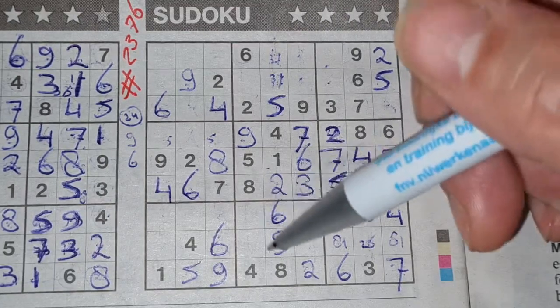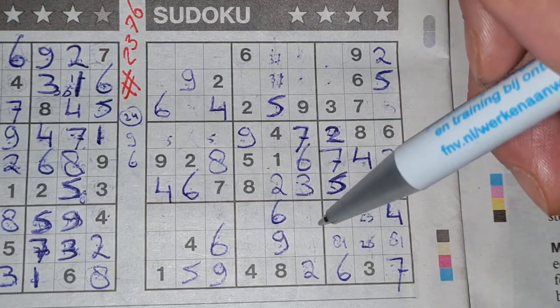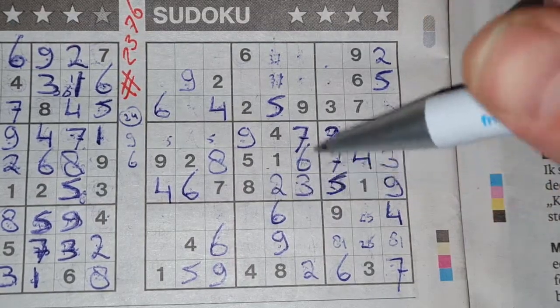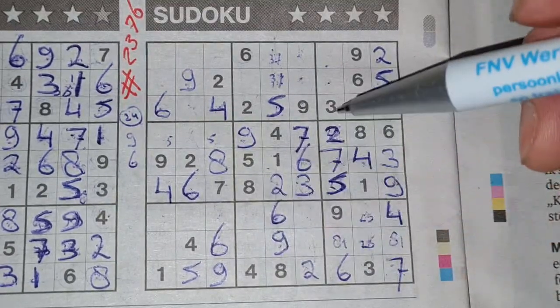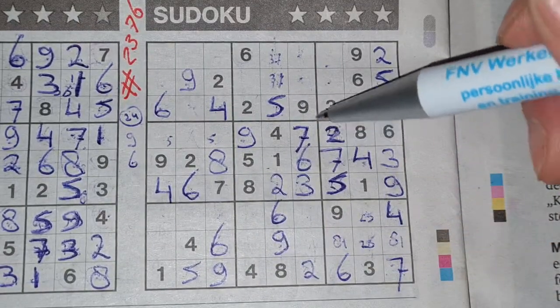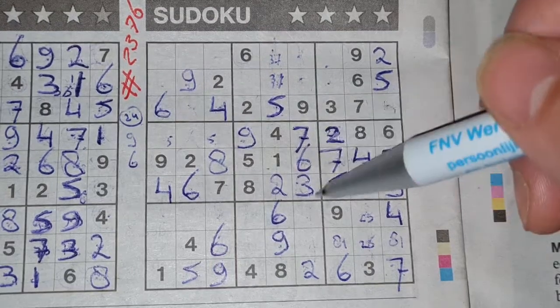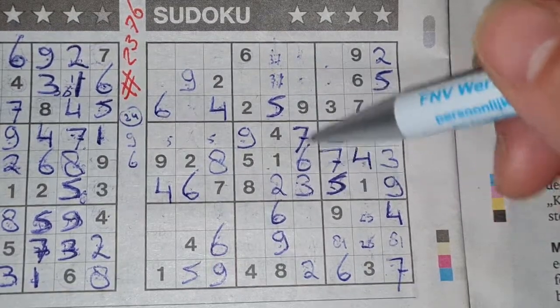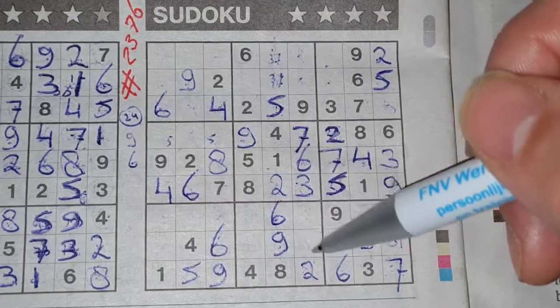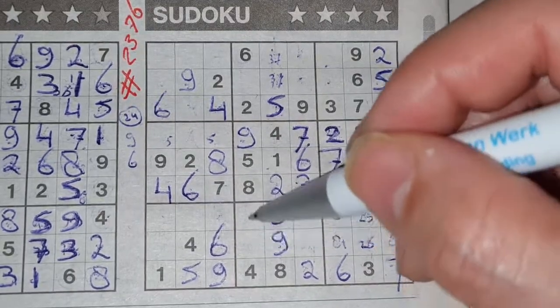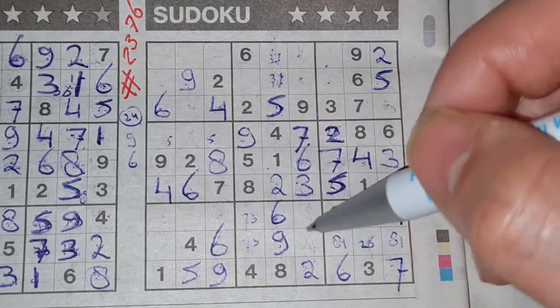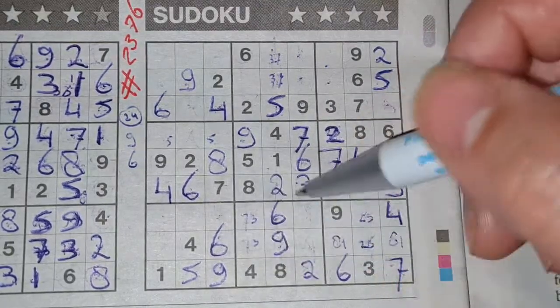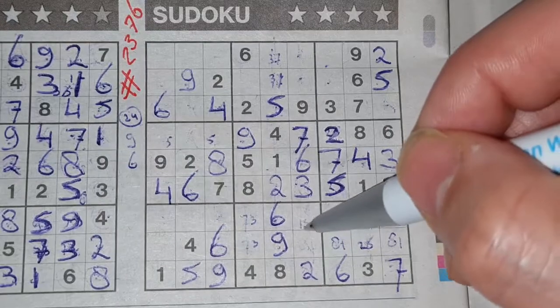1, 3, 5, and 7. Yes, we have a pair. 4 missing numbers in this big square. 2 of those missing numbers are the 3 and the 7. We have a 3 and a 7 in this column, so no 3 and 7 in these 2 boxes. The 3 and 7 go in those 2 boxes. So the other pair in this big square should be the 1 and a 5.